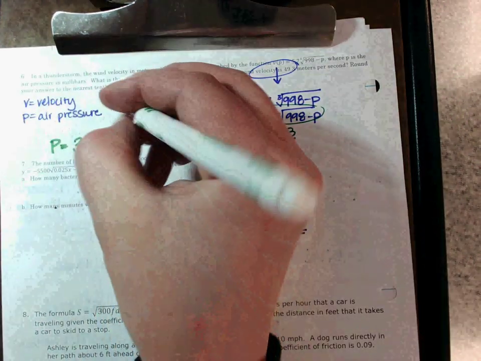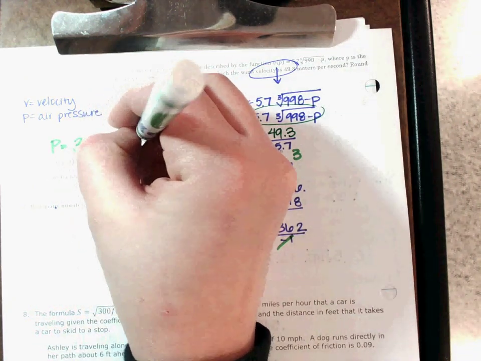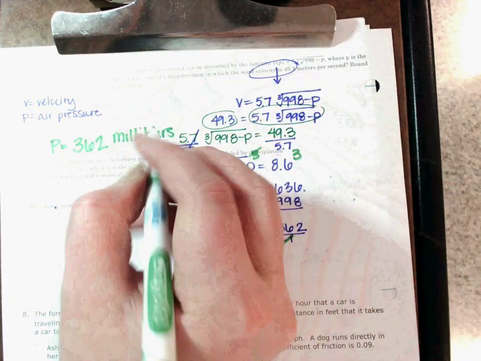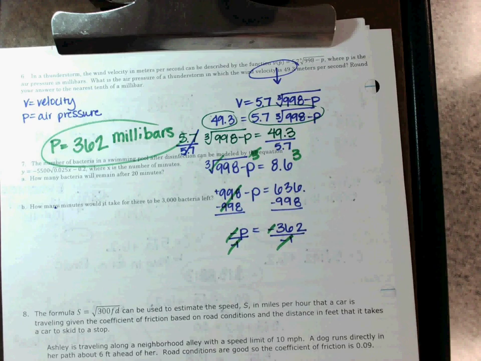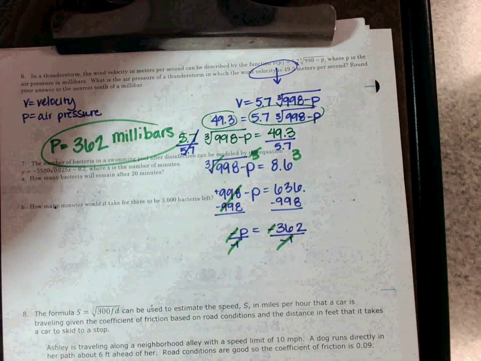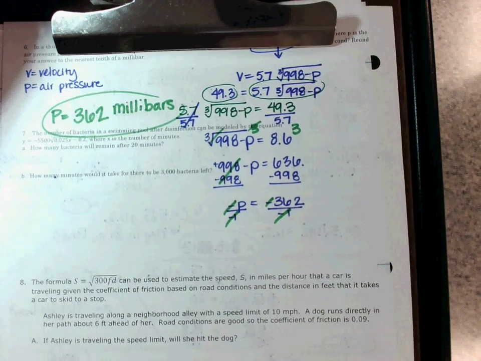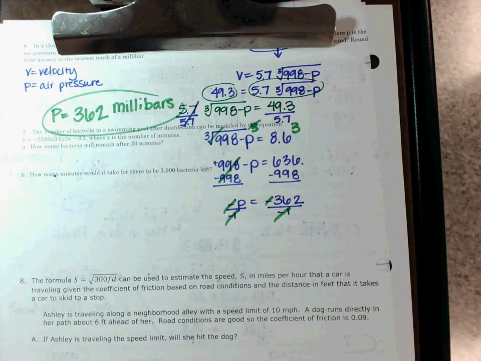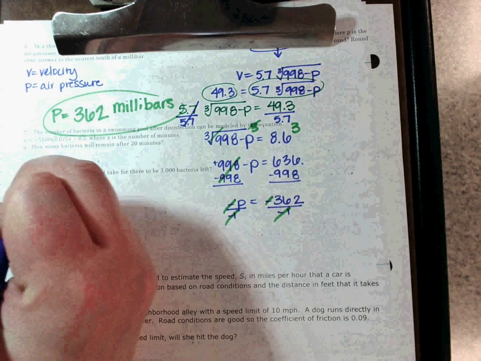And then it says it's measured in millibars. I don't even know what that is, but we'll just pretend. Okay? So it'd be 362 millibars. Alright, let's just do part B of number 7. So read through it. We're only going to do part B since we kind of scribbled all over it.